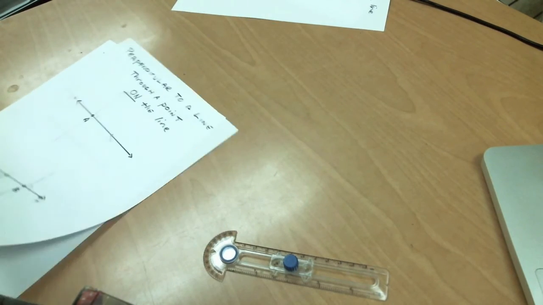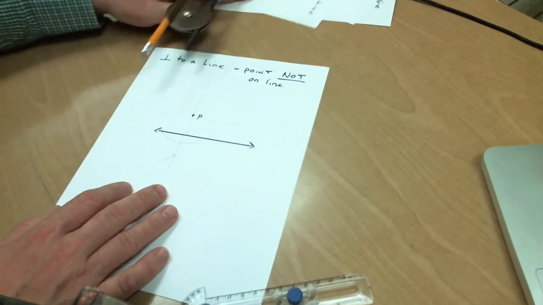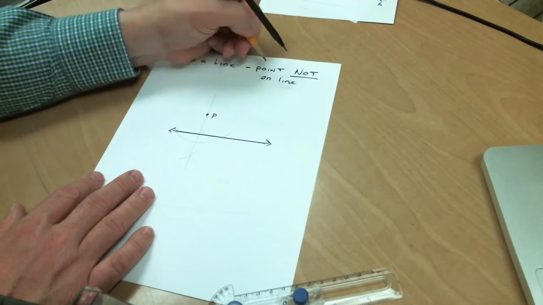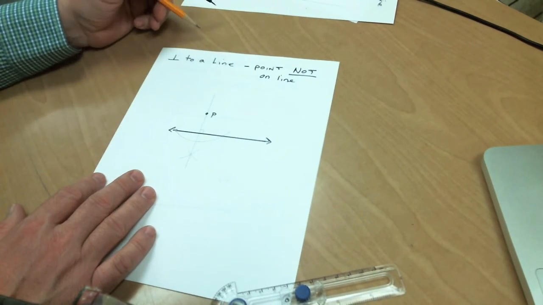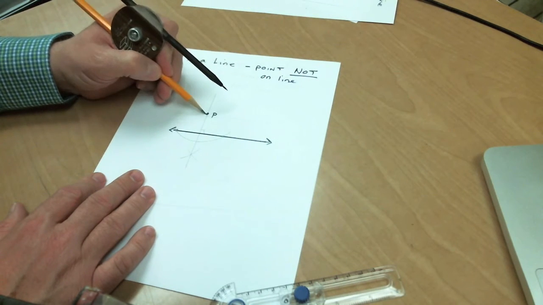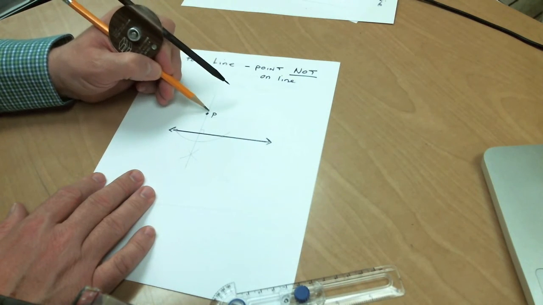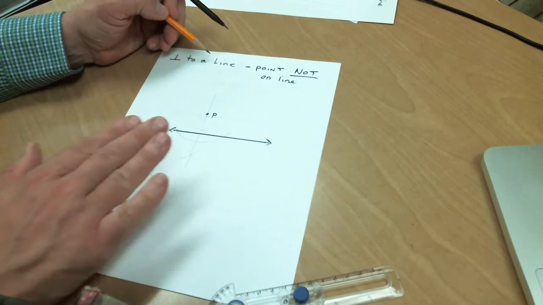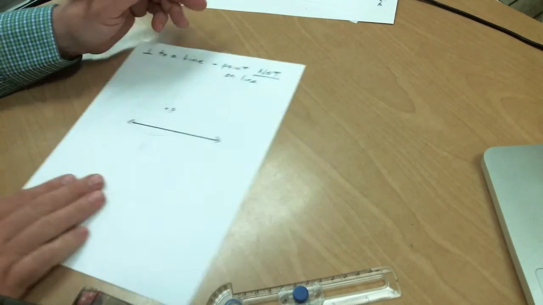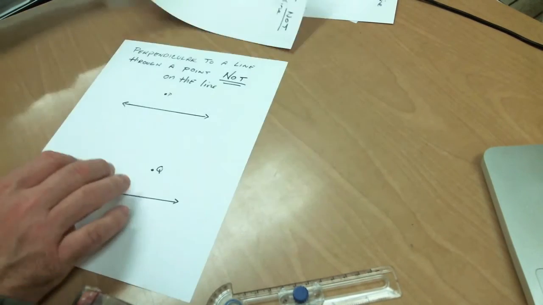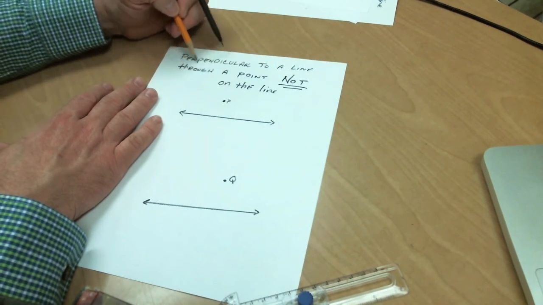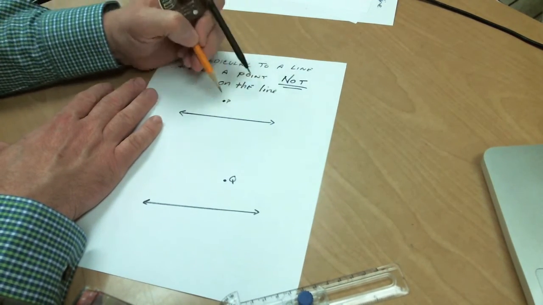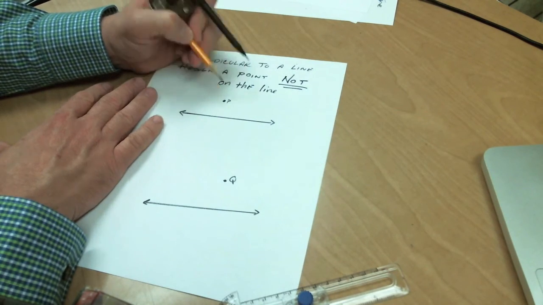Okay, let's take a look at the next one. The next one is perpendicular to a line through a point that's not on the line. So it's going to look something like this. So you're given the black line and a point that's not on the line, and you've got to get a perpendicular to come through it. So our drawing is going to look something like that. Okay, go ahead and put me on pause if you need to and write your title. Draw a line and put a point down.